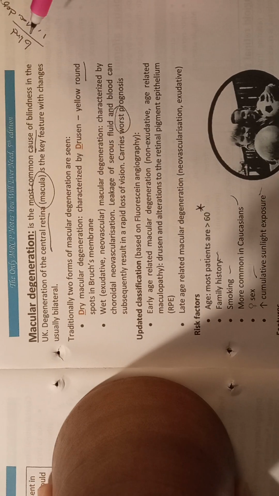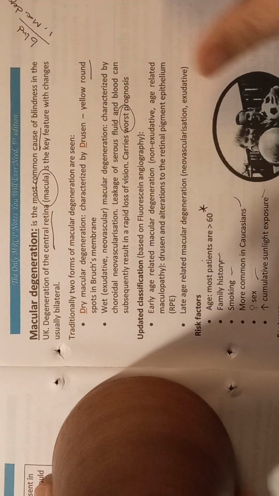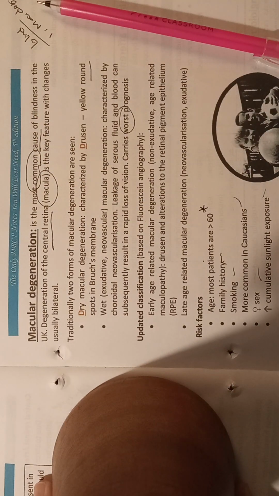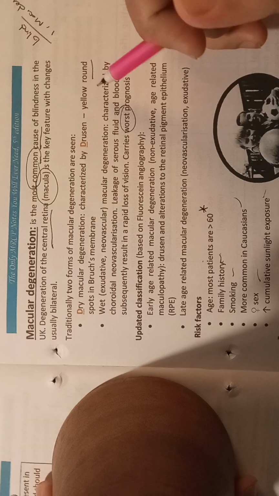Okay, macular degeneration. It's the most common cause of blindness in the UK, so it's very important. Degeneration of the central retina, the macula, is the key feature, with changes usually bilateral. So bilateral change will be there.